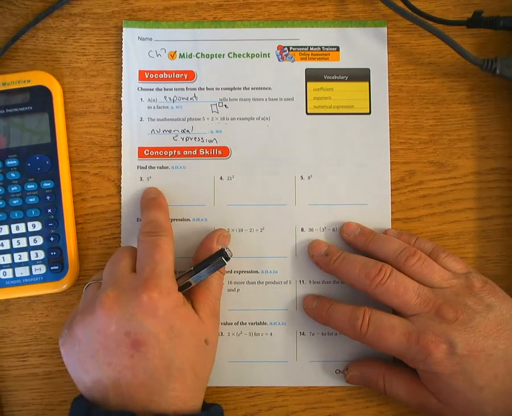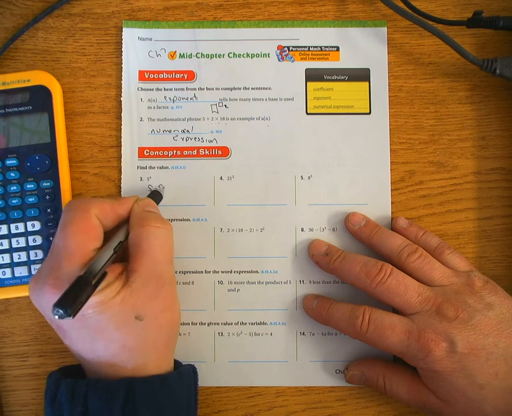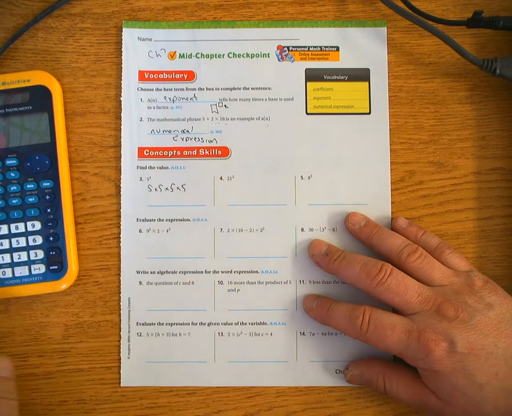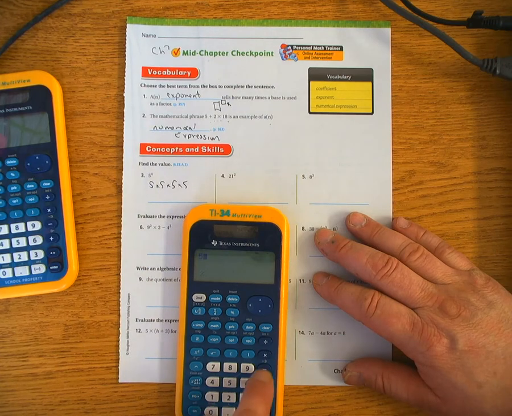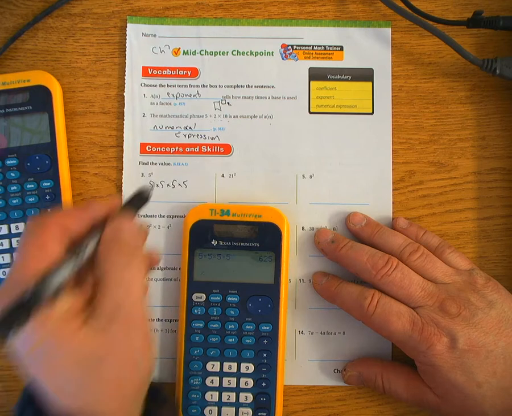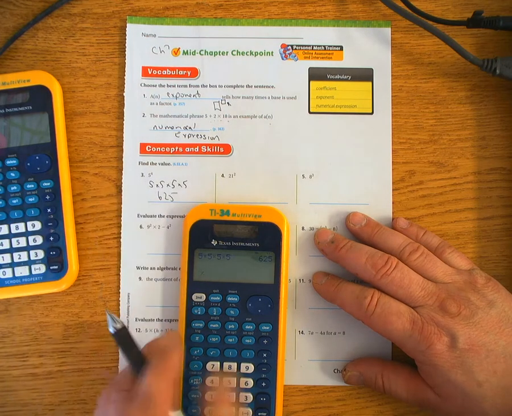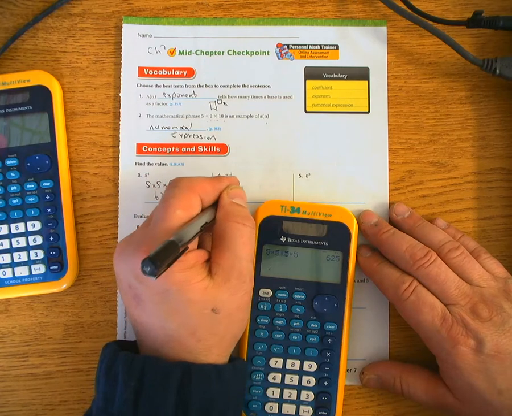Okay, find the value. So this would mean 5 times 5 times 5 times 5. So I'm going to take my calculator. 5 times 5 times 5 times 5, which equals 625. This would mean 21 times 21.